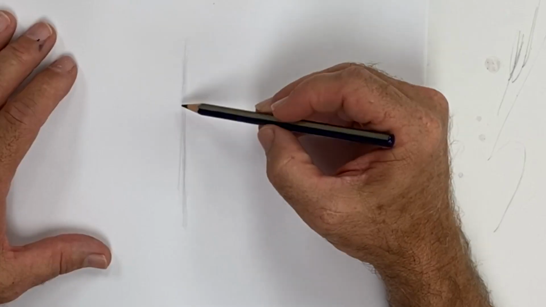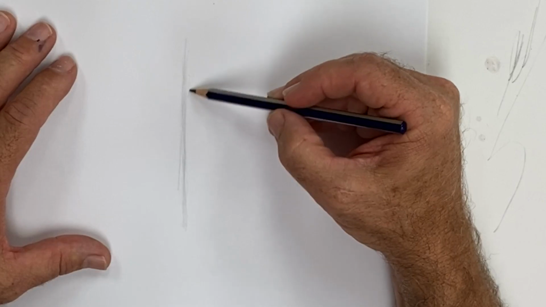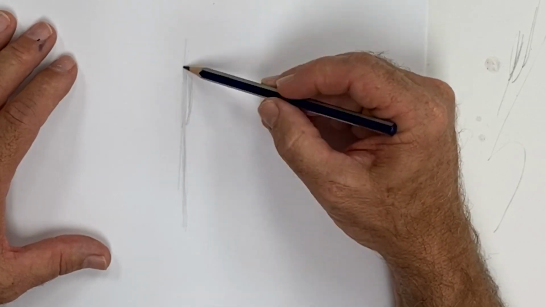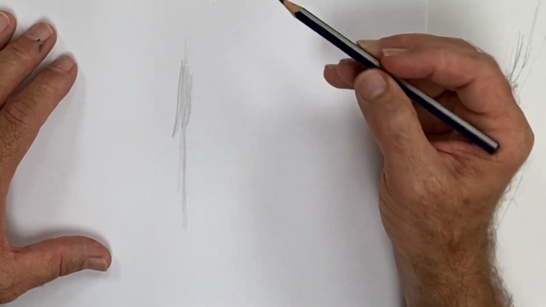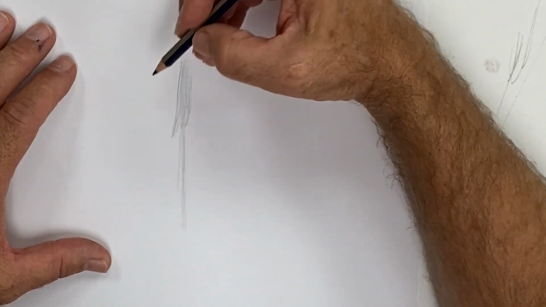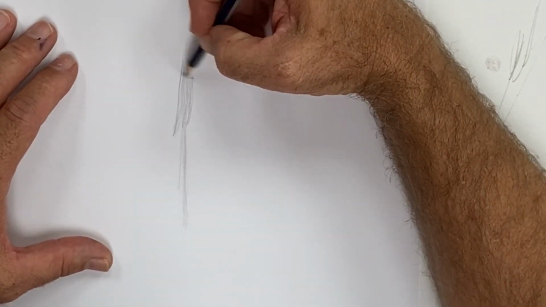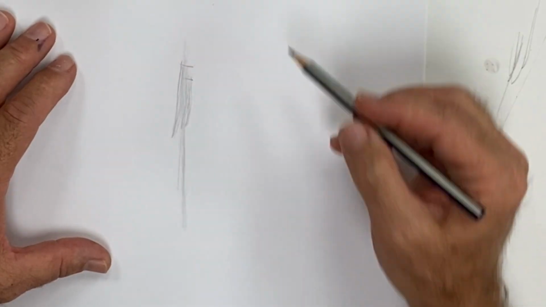Okay, now this gentleman that I'm drawing has a little sideburn here, right here. He's going to be the next Elvis Presley. And then he has the glasses coming out in this area.